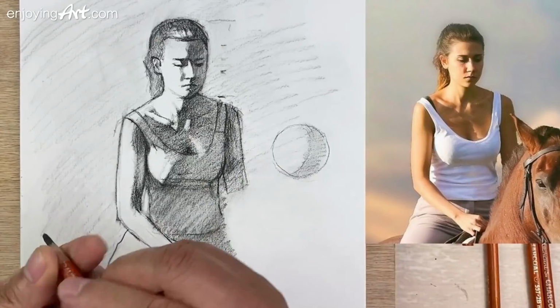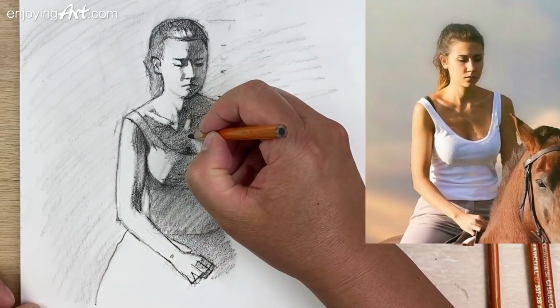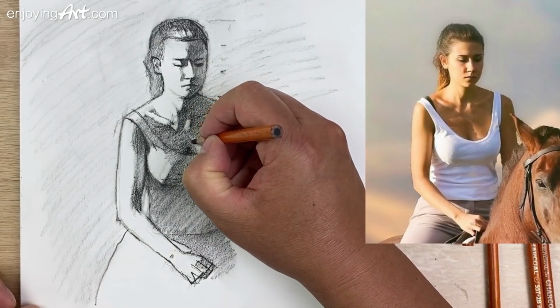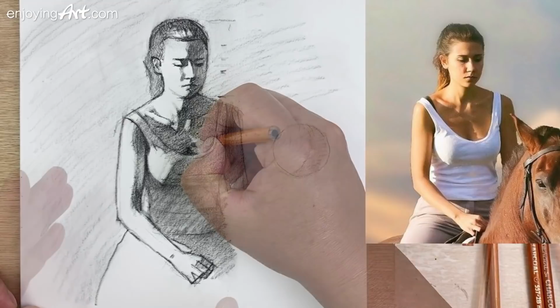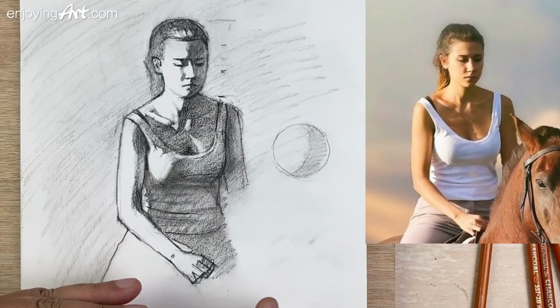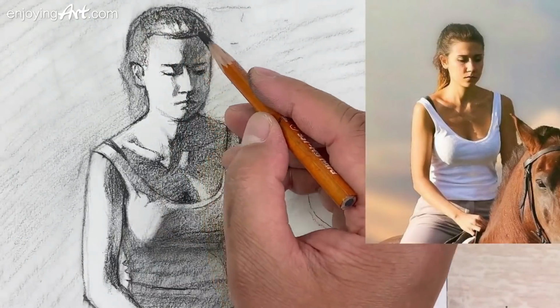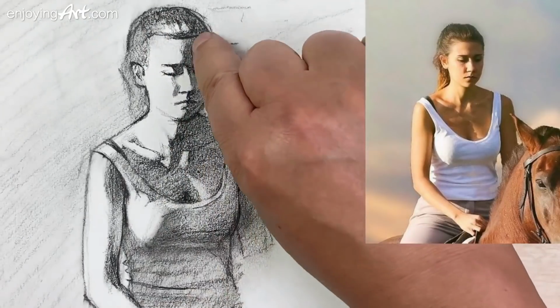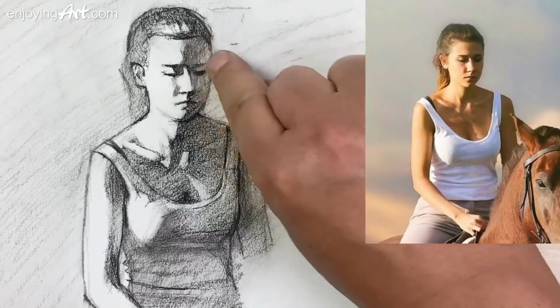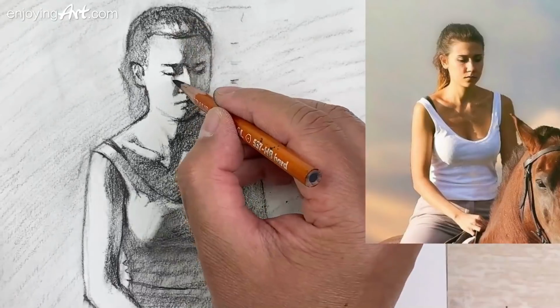You can come back over here to make it a little bit more clear, but you don't want to make this darker. Not every edge is so blurry. Some edges are very hard, some are a little bit softer. For example, on the forehead, a little bit softer. Okay, and I'm going to make this a little bit soft.